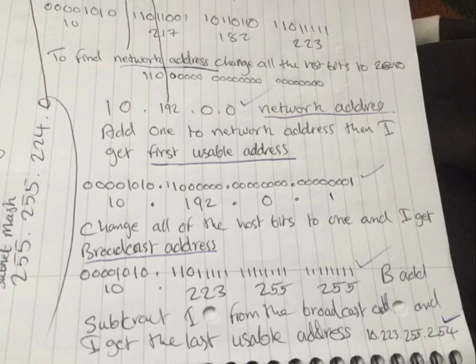To find the number of host addresses, very simple again, the only thing you do is count how many host bits there are.